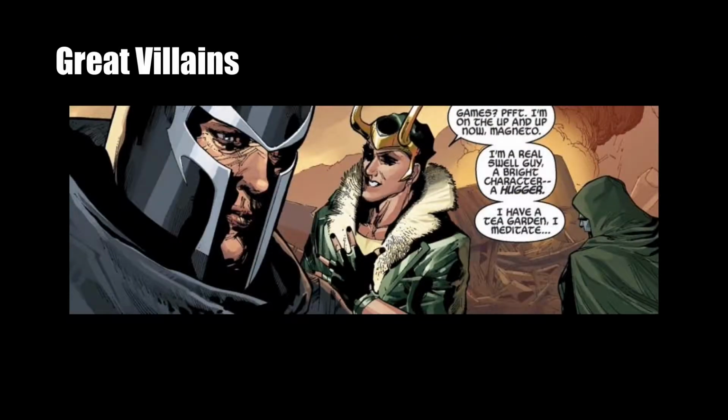Loki and Magneto have become so sympathetic that both in the movies and the comics, they're kind of the good guys. I mean, in their own way. They had really rough childhoods, and they want to make the world a better place. They just want to do it their way. Then, of course, there are those outliers.